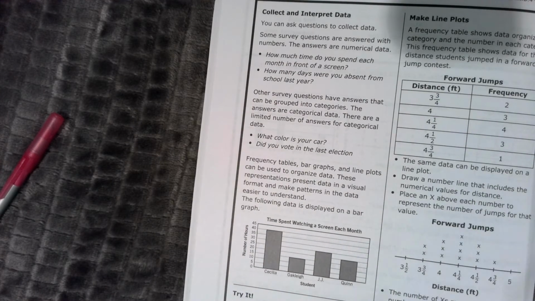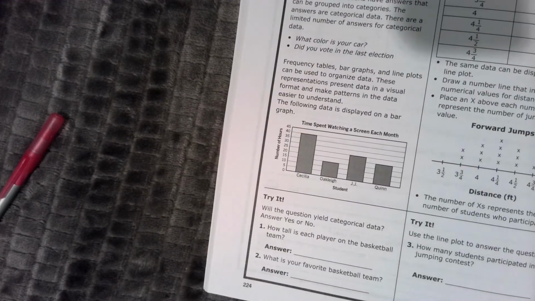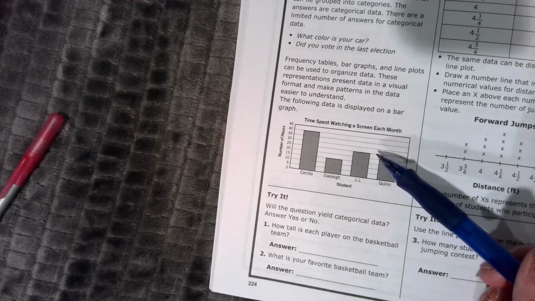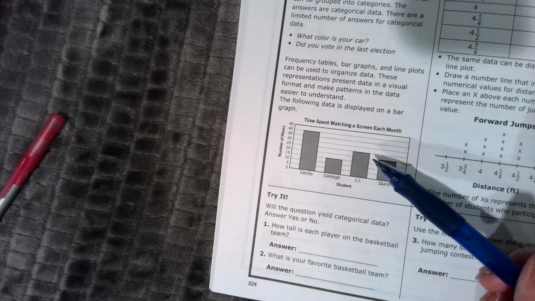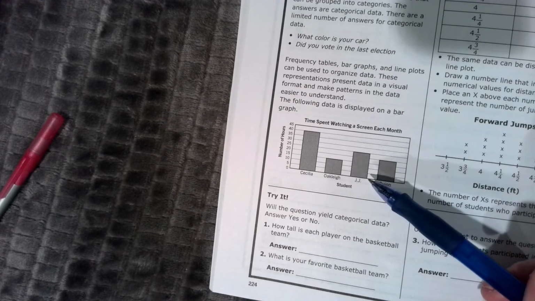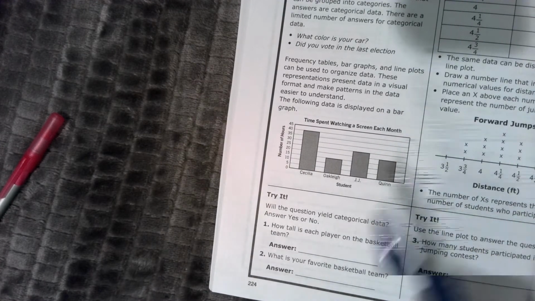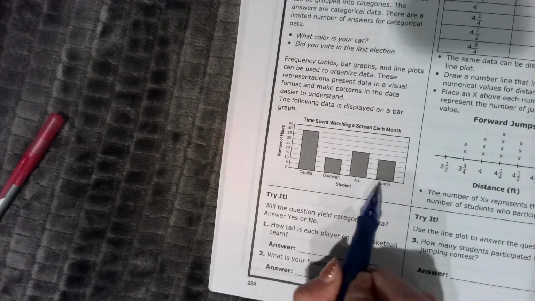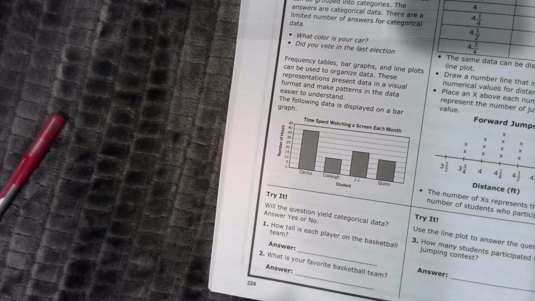The following data is displayed on a bar graph. You should be familiar with bar graphs, as I had assumed that you have done them in the past. Most bar graphs that are done in the lower grades, I can think of a specific activity where you get a small bag of M&Ms or Skittles and you sort them based on color, and your teacher may have asked you to do a bar graph of how many you had, and your colors would go on this line, and your amounts would go up here, and then you would shade in your amount. That would be a pretty simple kind of bar graph.